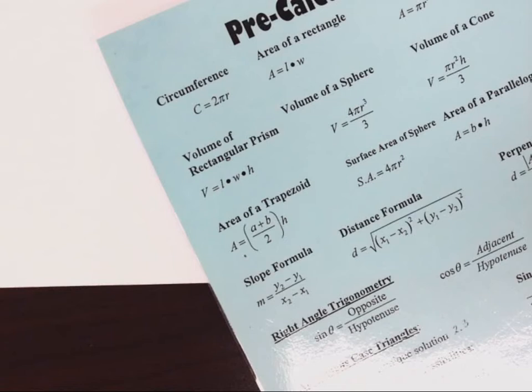And remember, you don't want to round your answers until the very end, right? So you want to be using your calculator to do the work for you.